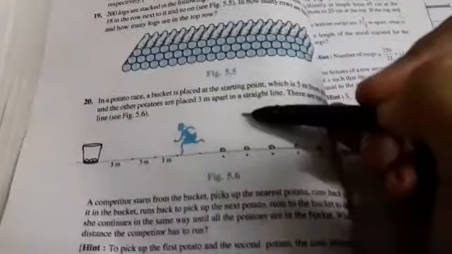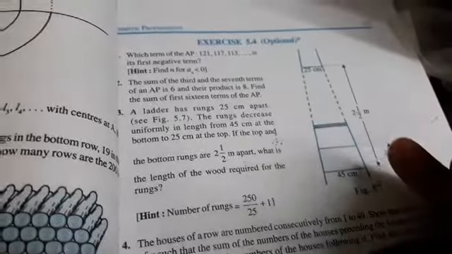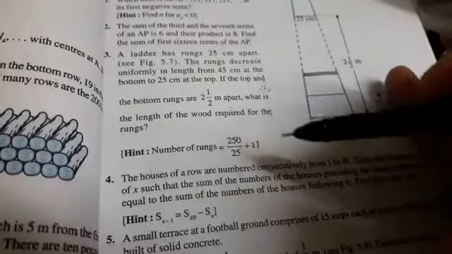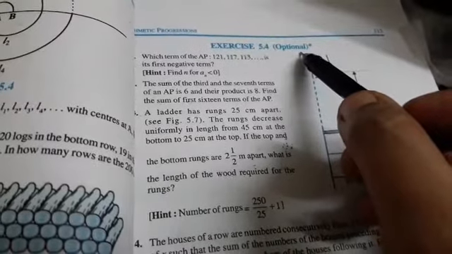Now here we have only 2 questions left, but there is an additional exercise also which is optional. You can go through it. I will also go through this exercise, and if I have I'll make a video on this and I will send the solutions to you. Now since it is optional, I have to just check out whether we have to do it or not.